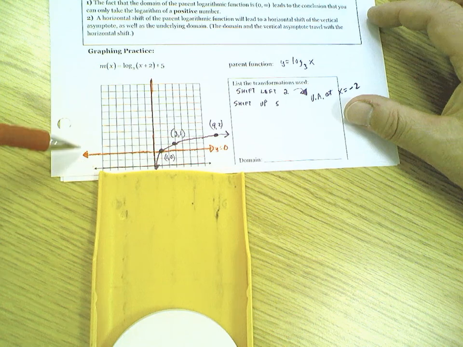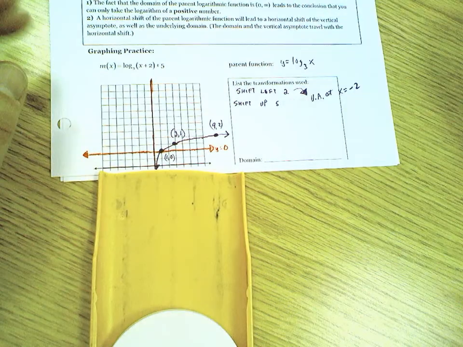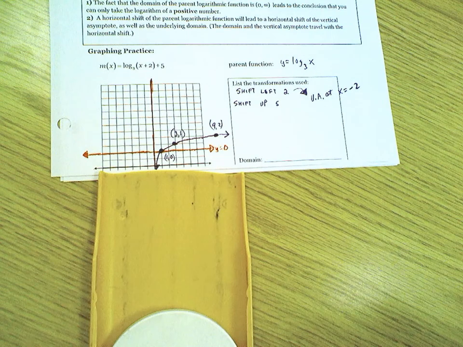And then what I've done in purple, I've built log base 3 of x, the parent function. And if we recall from some of the things we did before, I recommended that you do what?